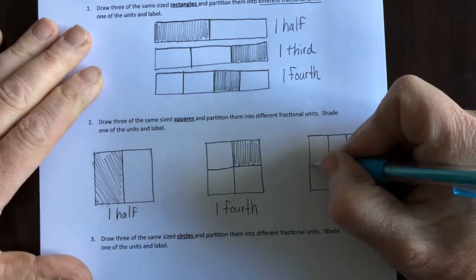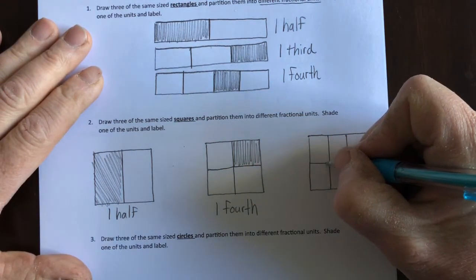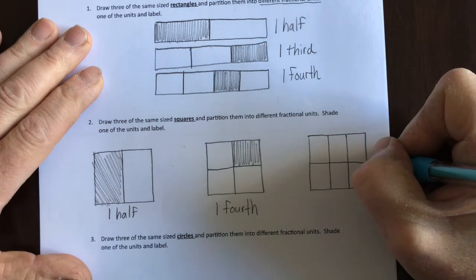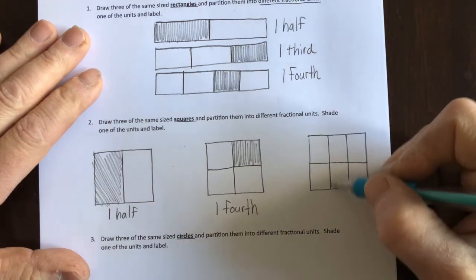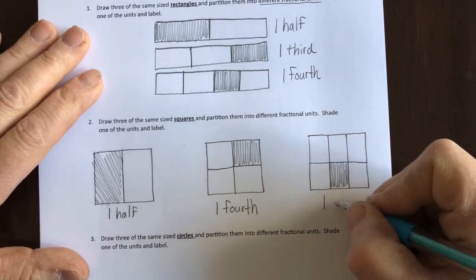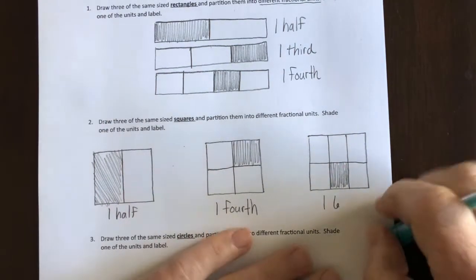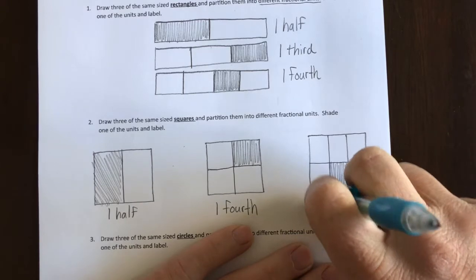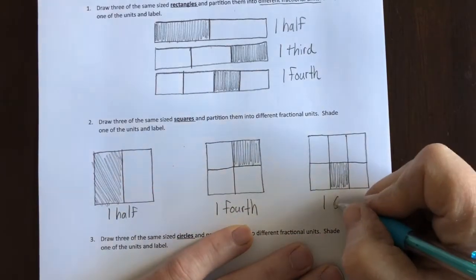Now, if I cut each of those in half, I'm gonna double it, make it 6, but there'll be smaller pieces, of course. So I'm just gonna draw a line right across, just like that. And then I'm gonna shade one of them in. And I end up with 1/6.